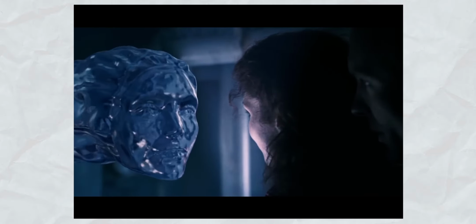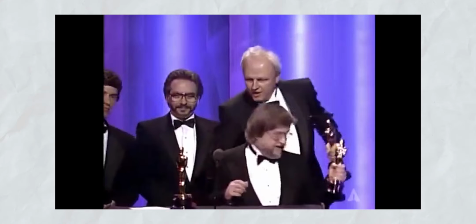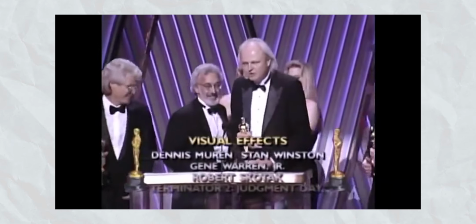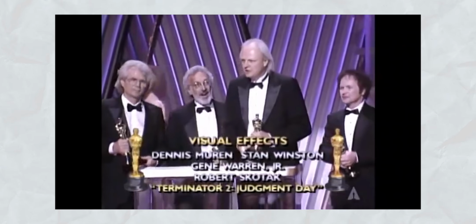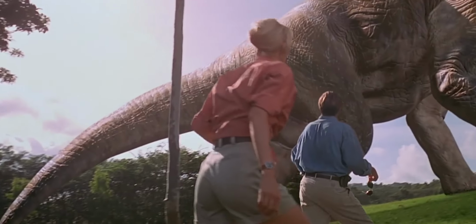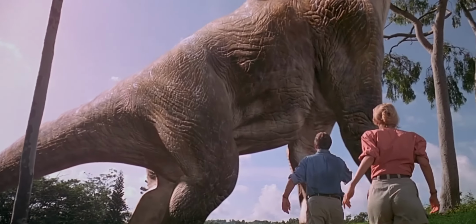Can you guess who accepted the Oscar for Best Visual Effects for the movie? Dennis. What about when T2 won the Oscar? Yep, Dennis accepted that award too. And not only that, he didn't even thank Spaz in his speech. So that brings us to Jurassic Park. And again, Dennis was chosen to lead the computer graphics team and not Spaz.